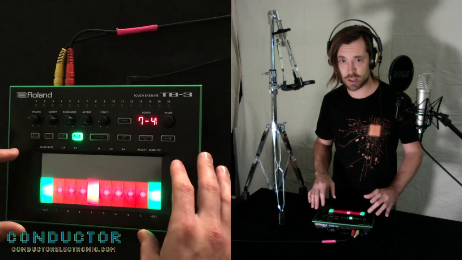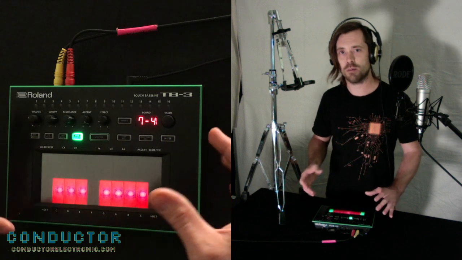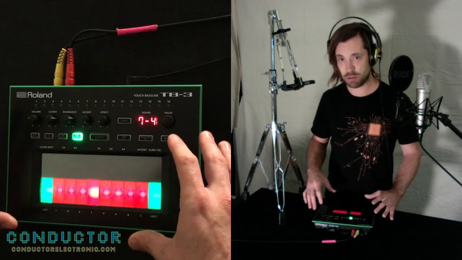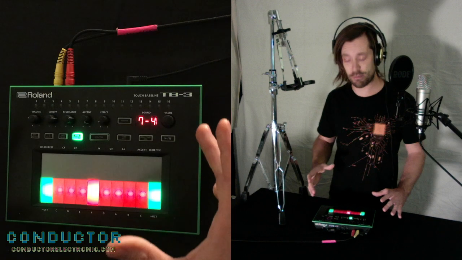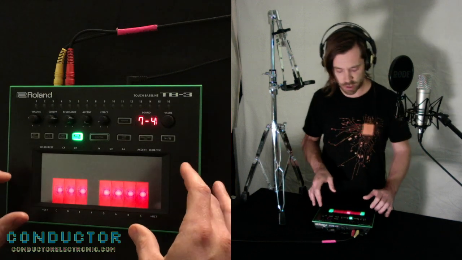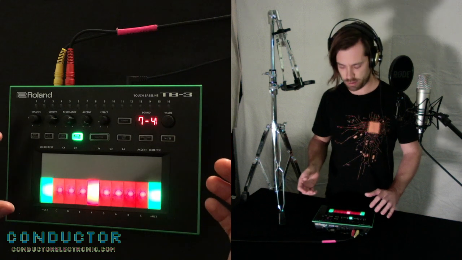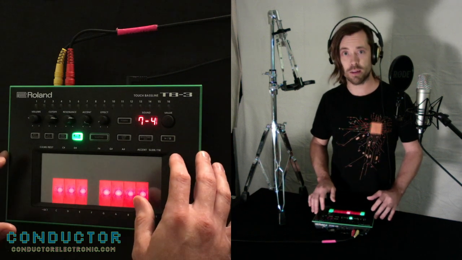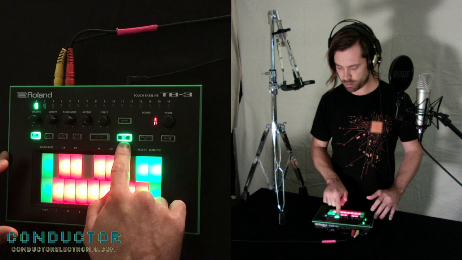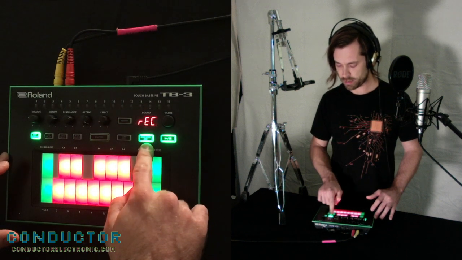But you can change them, you can rewrite them, you can make your own from scratch, and you can do a lot of different things to manipulate them after the fact. So I'm just going to jump right in, and I'm going to show you how you can record a pattern on the TB-3. There's 2 different ways to do that. You've got step record here, and you've got real-time record here.